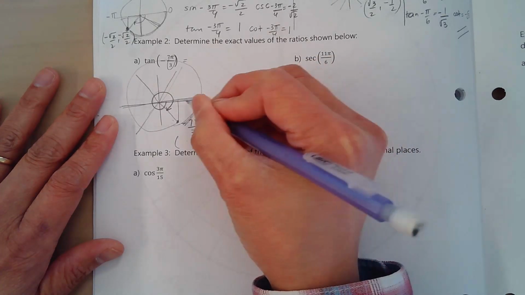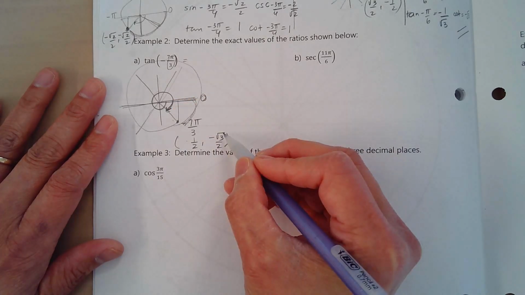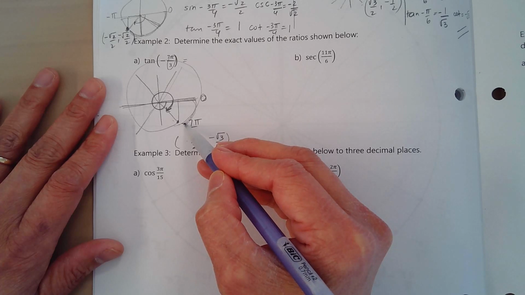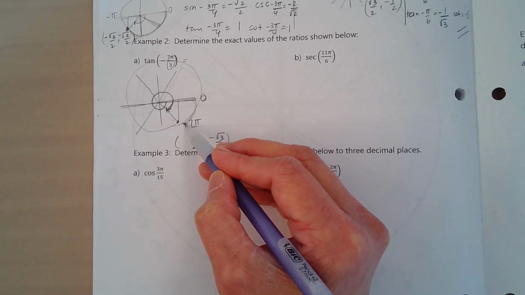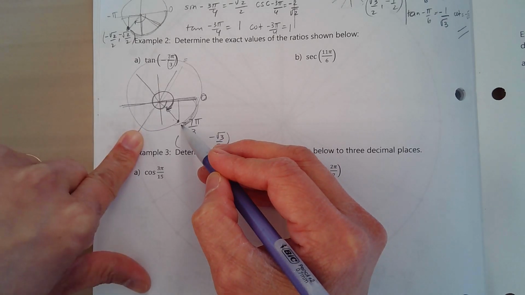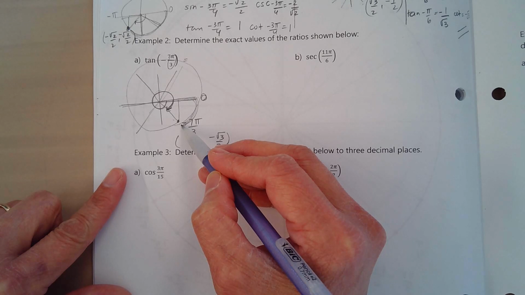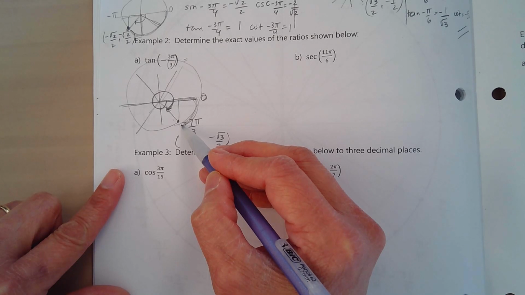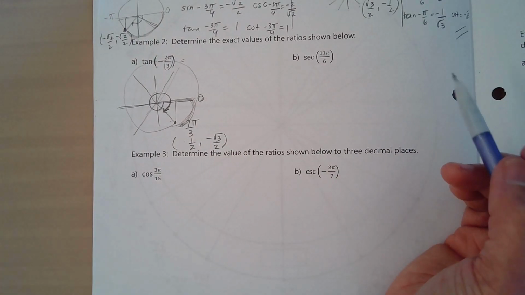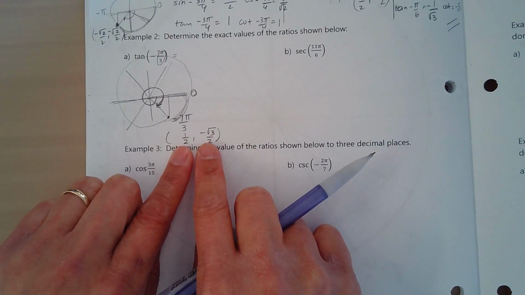So pi over 3, but it's this way, clockwise. Yeah. So are we okay with this piece now? We got this number?